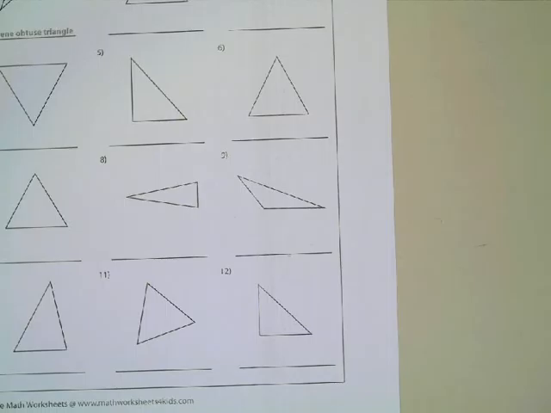All right, hold on a second. We'll just go this way. Debbie! Go ahead, Debbie. By the angles? Obtuse. Yes, don't be obtuse. There you go. All right, number 10.